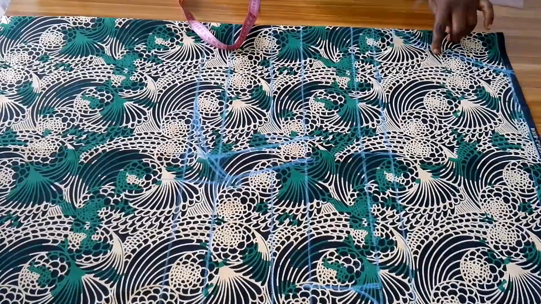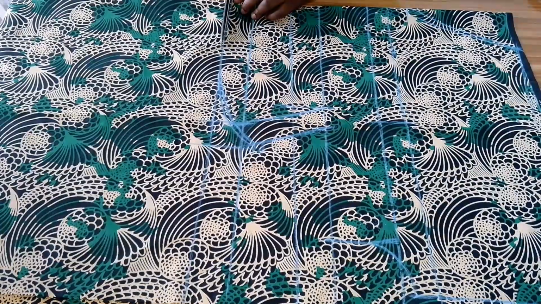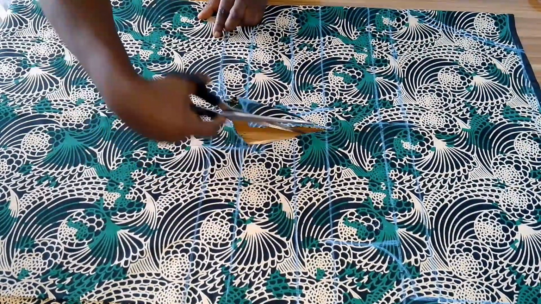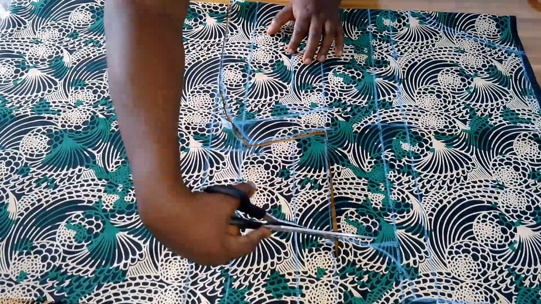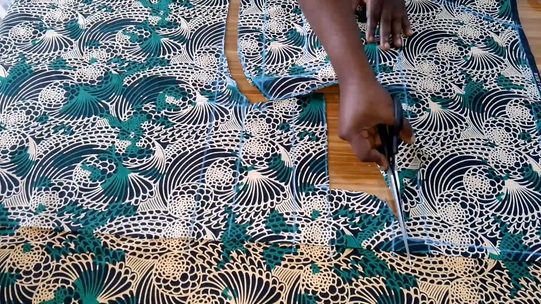Please just watch the video on how I'm doing this, and afterwards we are done with the front pattern. So right now I'm going ahead to cut out my pattern. Please just watch how I cut out my pattern so that I don't make a mistake cutting out yours.